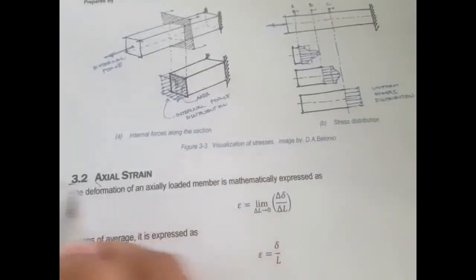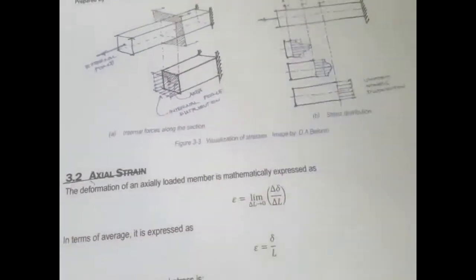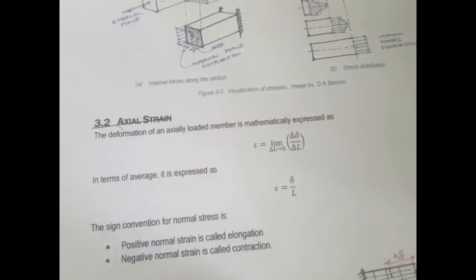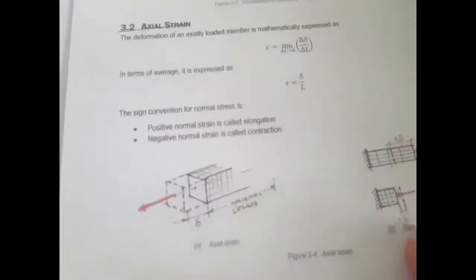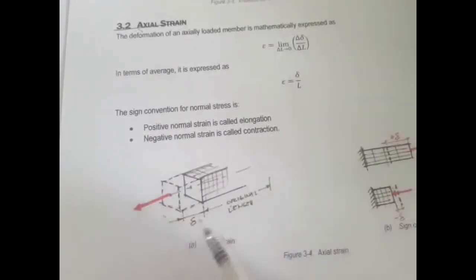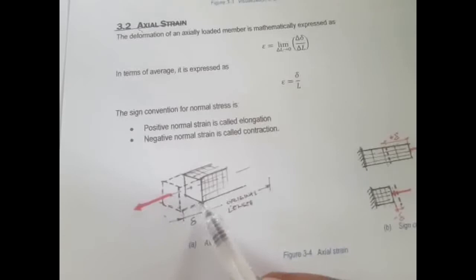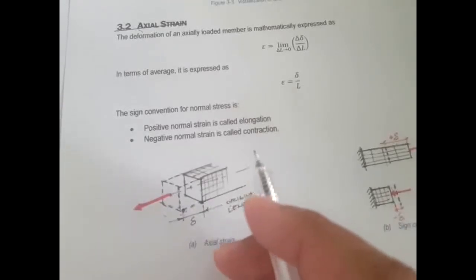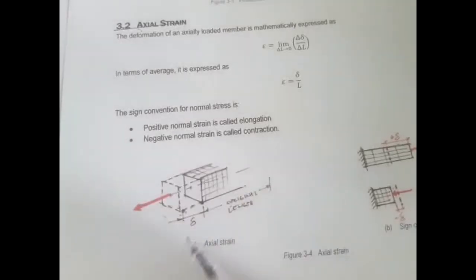Okay, so next one is axial strain. Here are our axial members, and because we have these axial loadings right here, there's going to be a resulting deflection. When we say deflection, it's simply a movement of points. So this deflection, let's say from this point to that point, is actually a deformation.